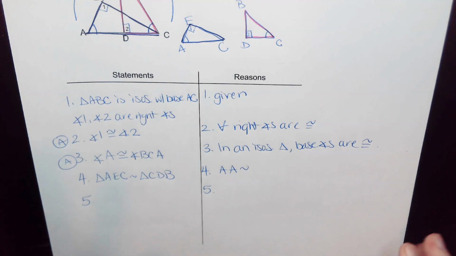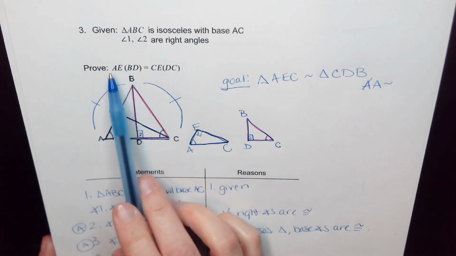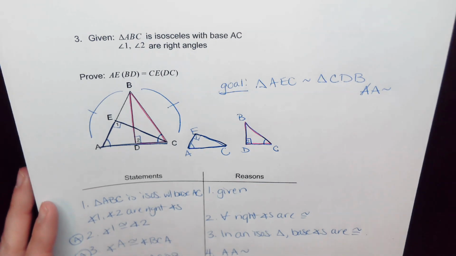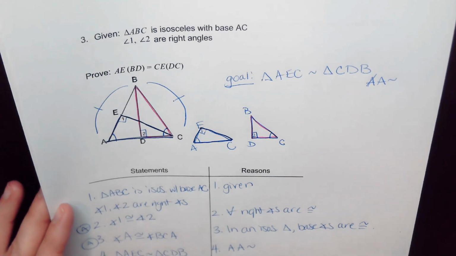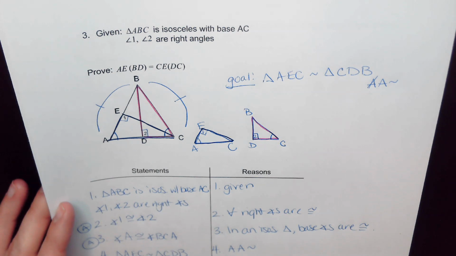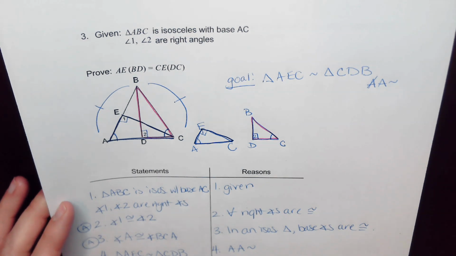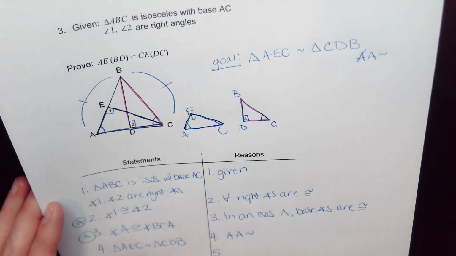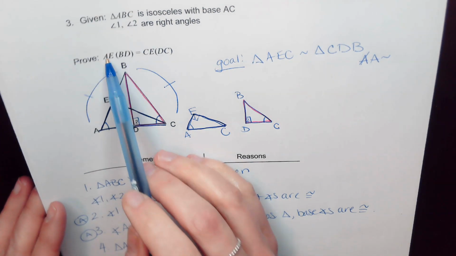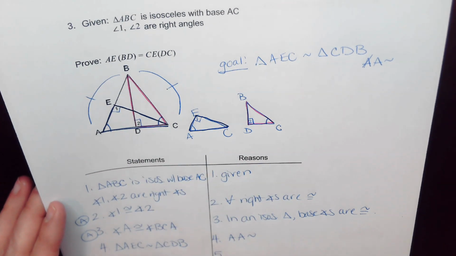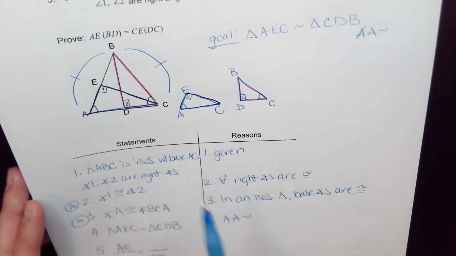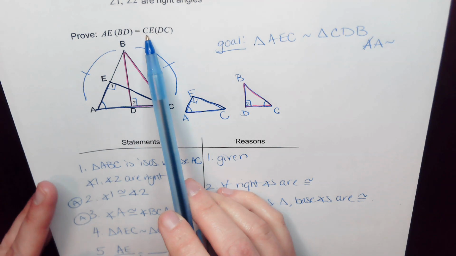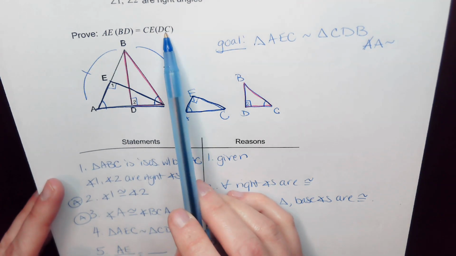So we want to get this product equal to the other product. But before we can do that, we need to set up our proportion so that we can cross multiply to get that. So to set up our proportion, I know that I have AE, and that's going to have to multiply by BD. So those have to be along my diagonals. So now I can either do AE over CE or AE over DC.